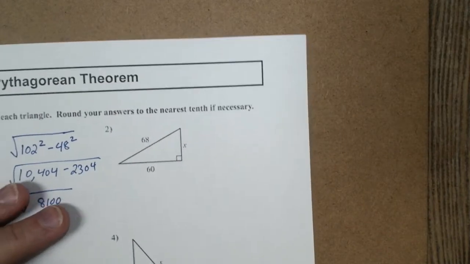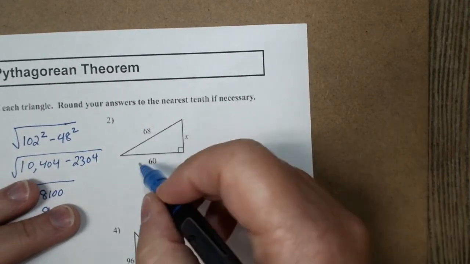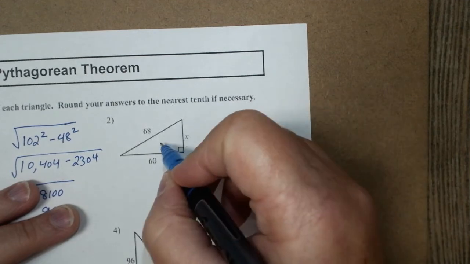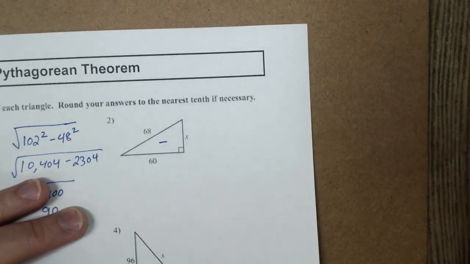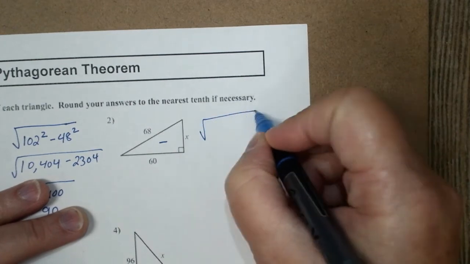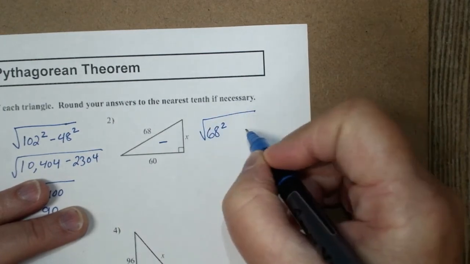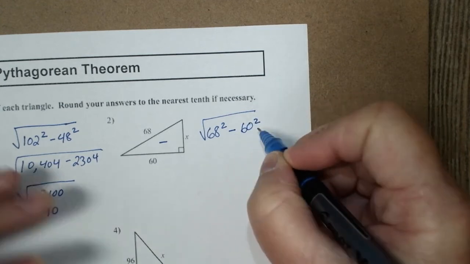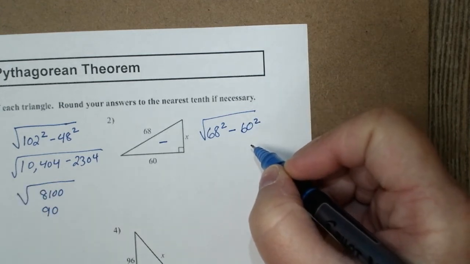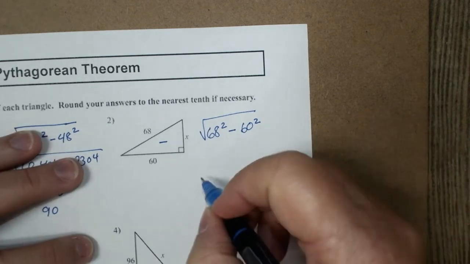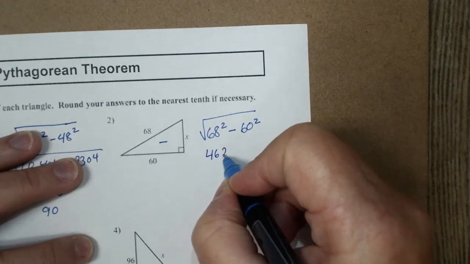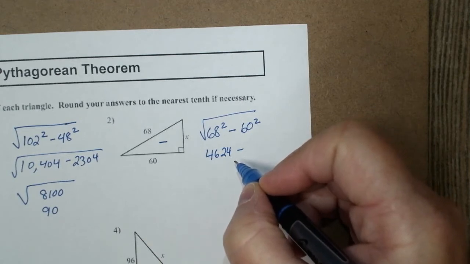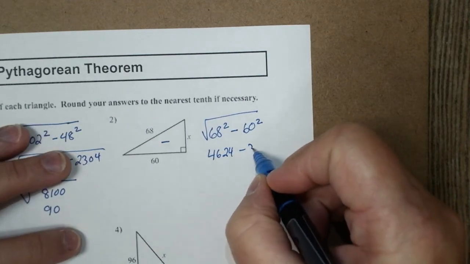Okay, number 2. Here's my right angle, connected to the legs. I'm finding a hypotenuse. I just annotate it and say I'm subtracting. Do this. The square root of 68 squared minus 60 squared. And 68 squared is 4,624 minus 3,600.